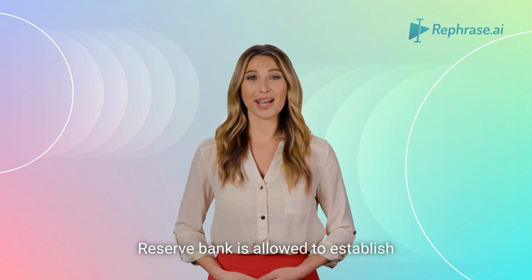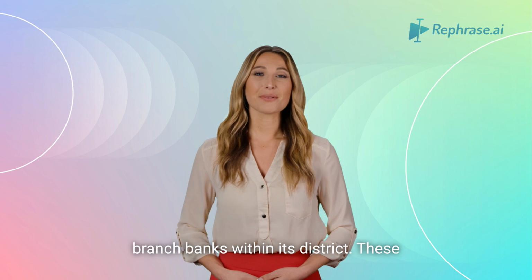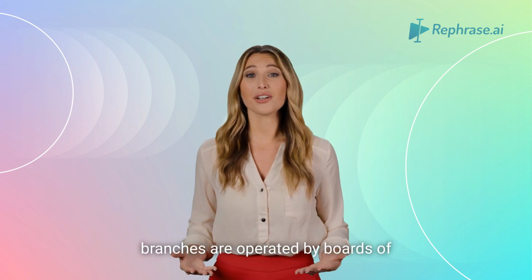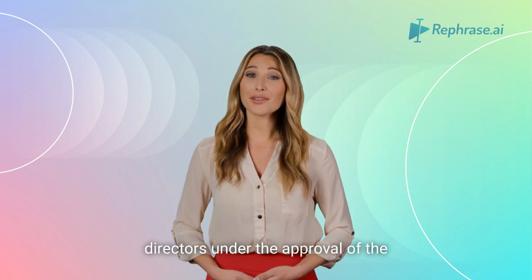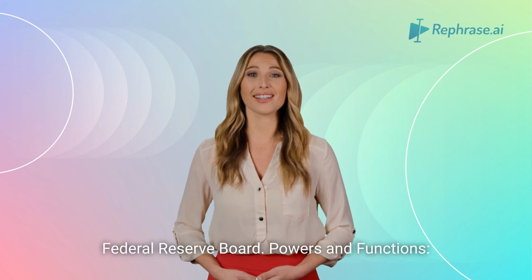Branch offices. Each Federal Reserve Bank is allowed to establish branch banks within its district. These branches are operated by boards of directors under the approval of the Federal Reserve Board.